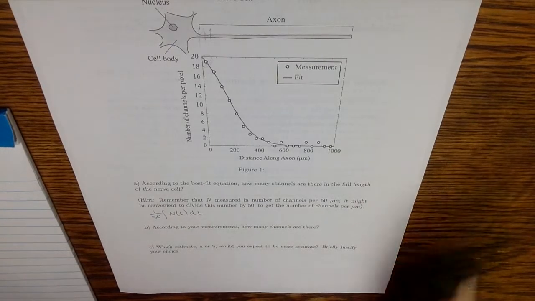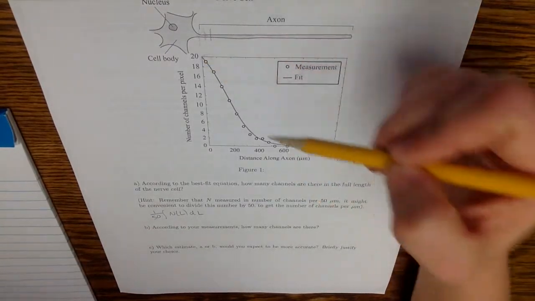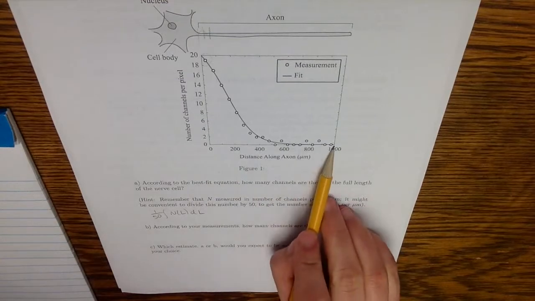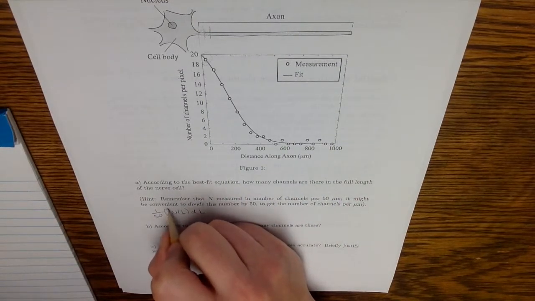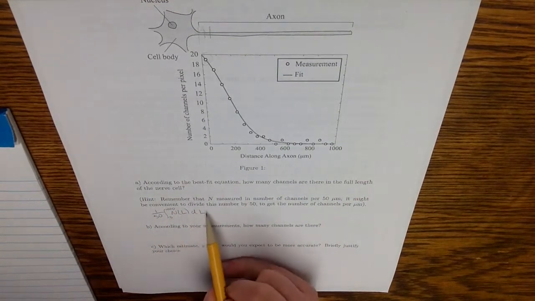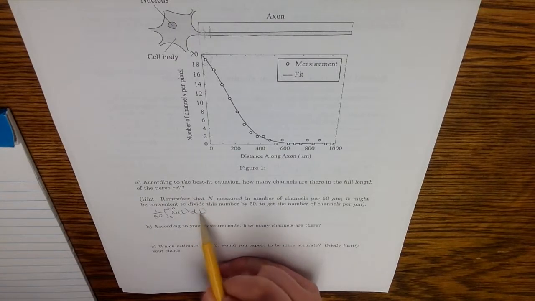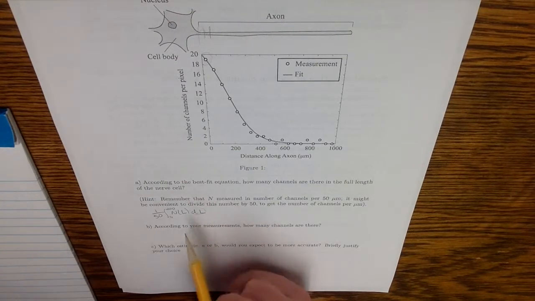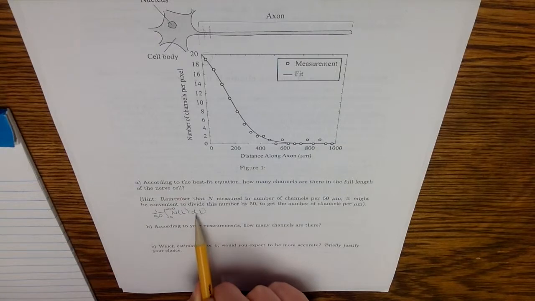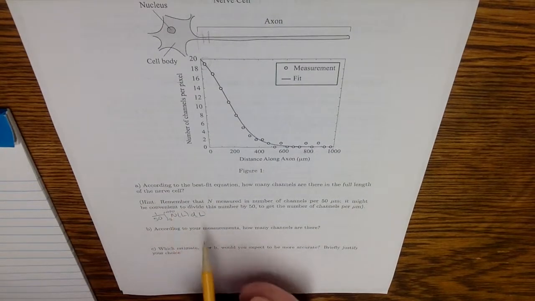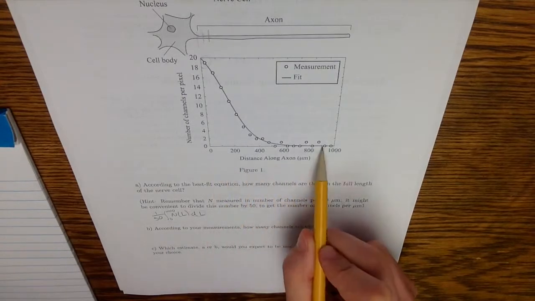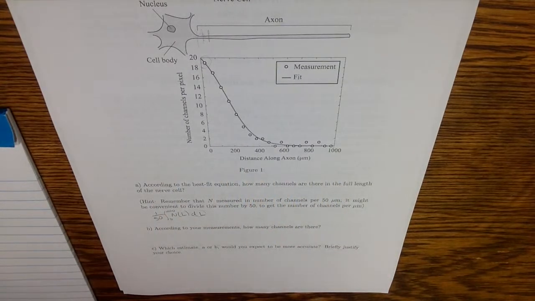Okay, and we need to figure out where to integrate. So we're going to integrate from length 0 to length 1,000. Always remember that when you're integrating, you should look to your integrating variable, the variable with respect to which you integrate, to get your limits. Since we're integrating with respect to length, we go from 0 to 1,000. That's the length of the axon.